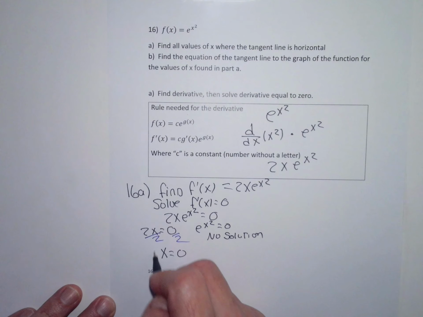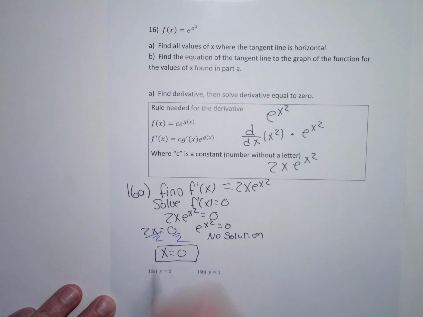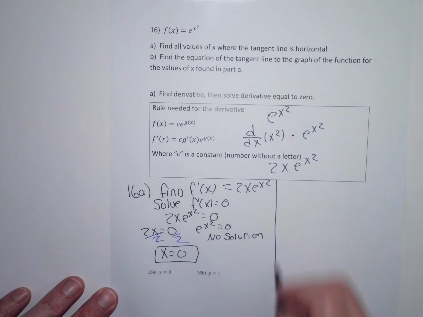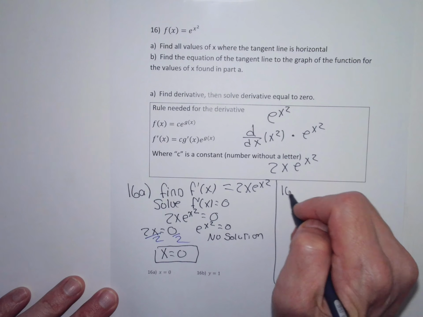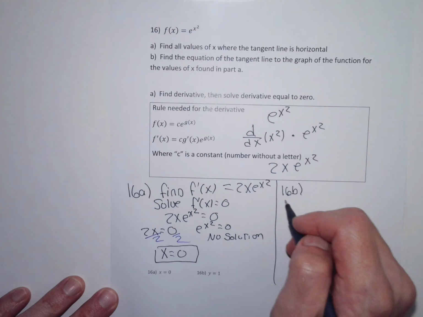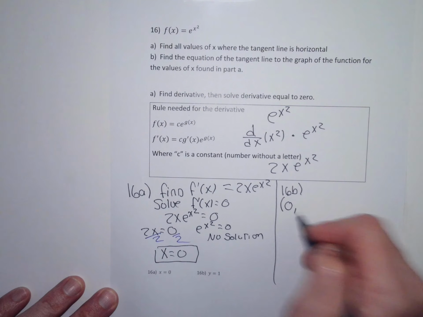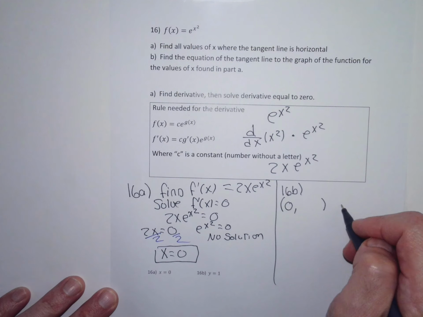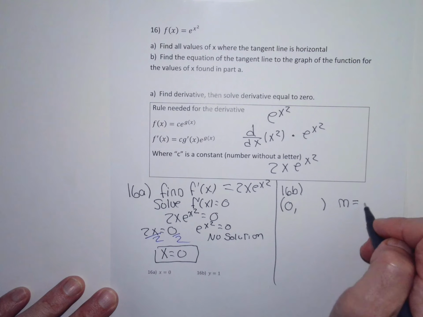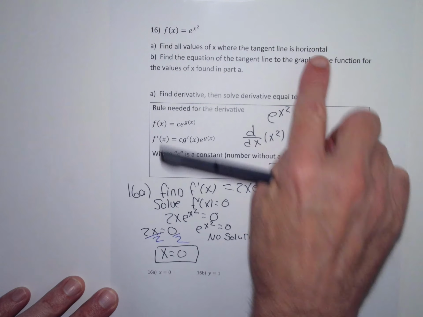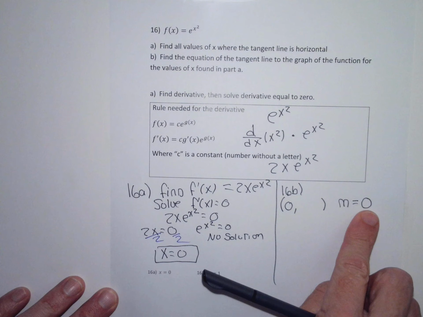So the only answer to part A is x equal to 0. For 16b, I have the x coordinate of a point from the algebra in part A. By default, because I'm looking for a horizontal line, the slope is 0 because all horizontal lines have slopes of 0.